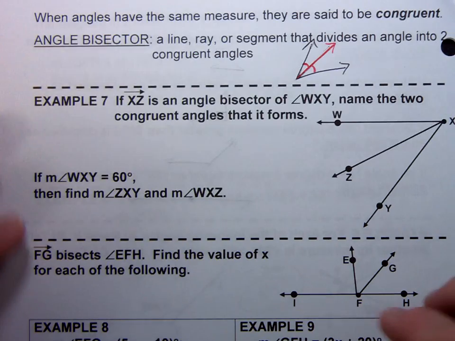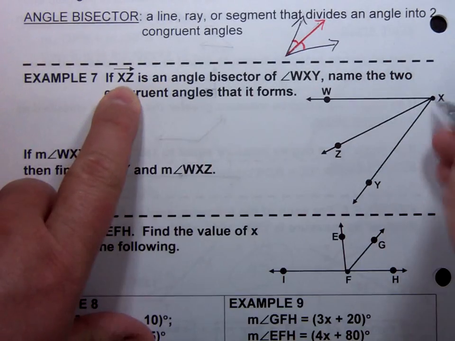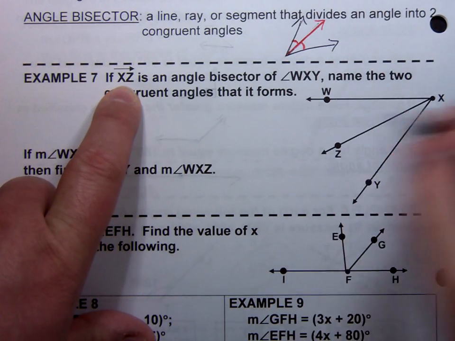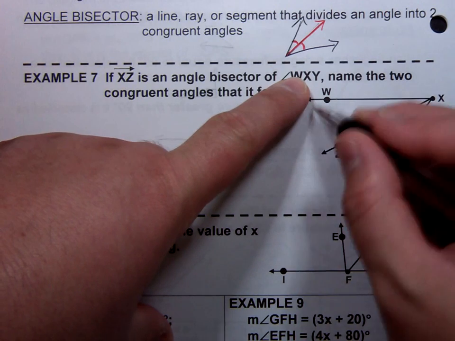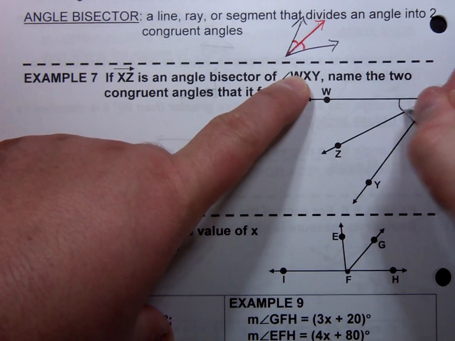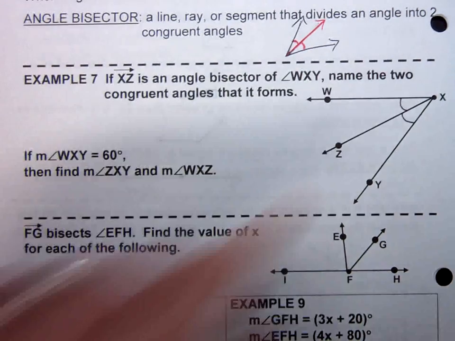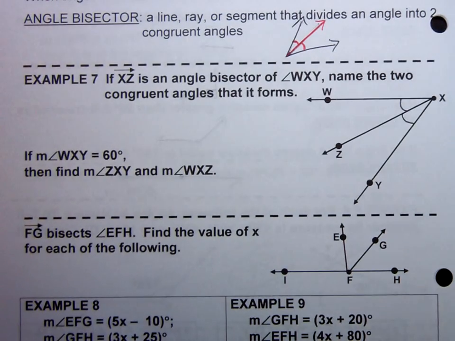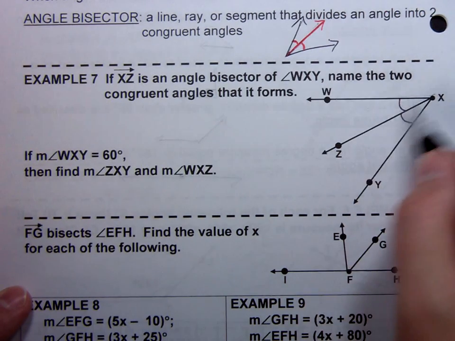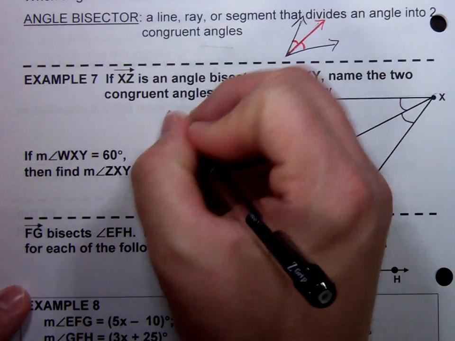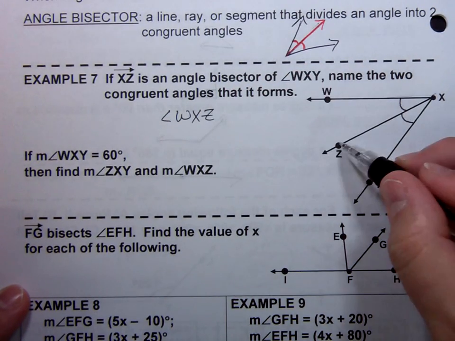Alright, so let's look at example 7. It says if ray XZ is an angle bisector of angle WXY. Before I read any further, I know that this is bisecting this angle. I immediately mark these 2 angles congruent in the picture so I don't forget that information. Name the 2 congruent angles that it forms. Okay, well, I just marked them. Angle WXZ is this angle. And then this angle over here is angle ZXY.